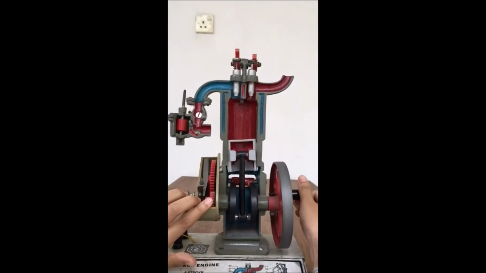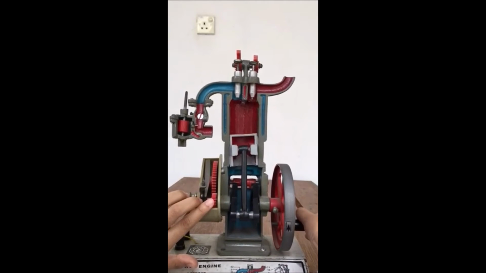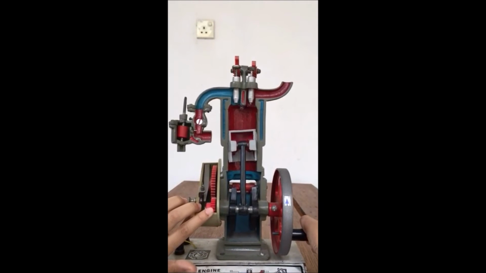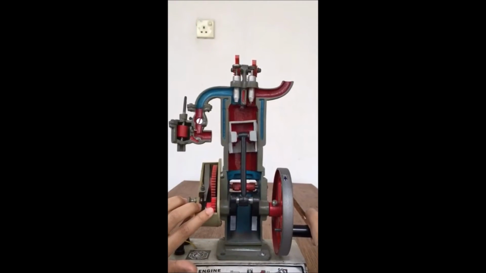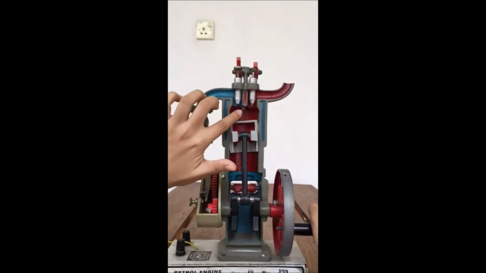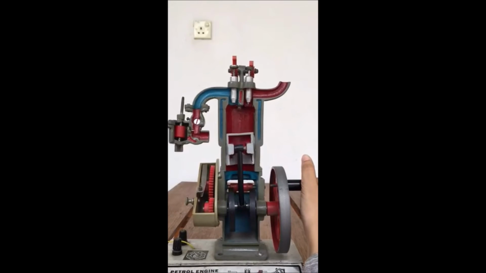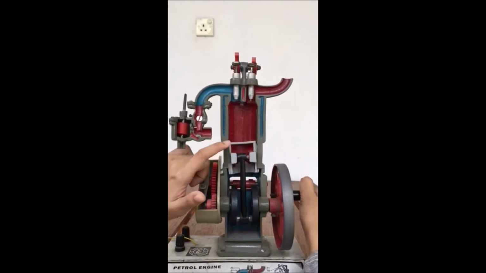The piston will be at the bottom, and then it goes like this. It will undergo the compression process. After it touches the spark plug, the power process will happen and the piston comes back to the bottom.